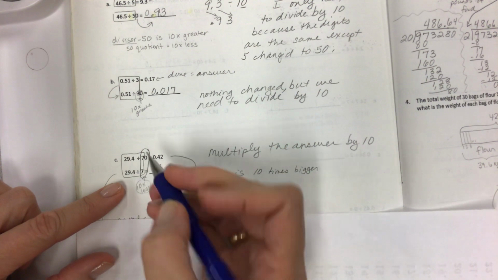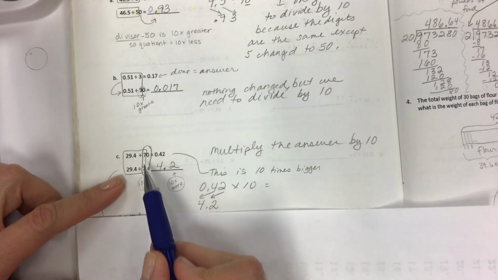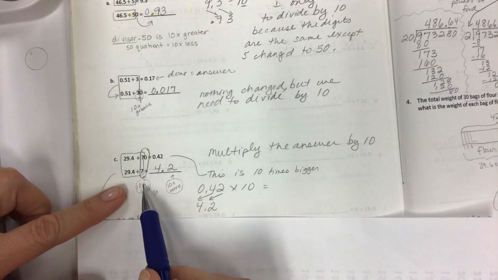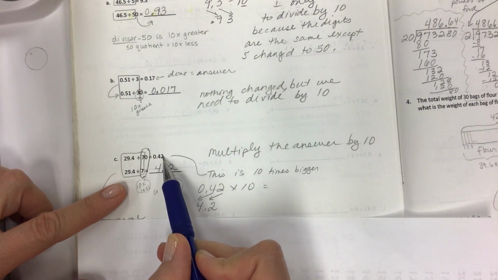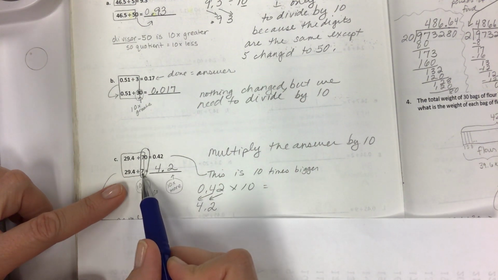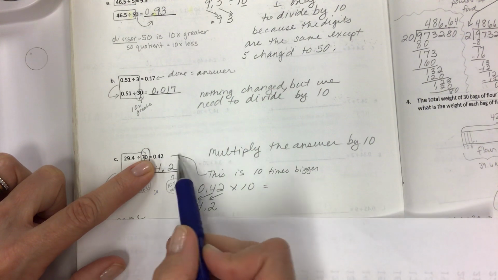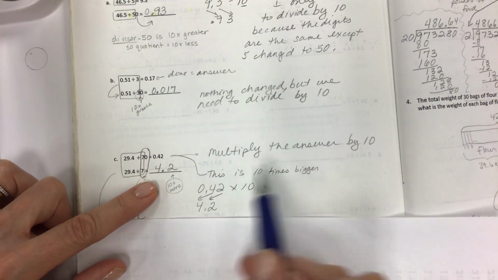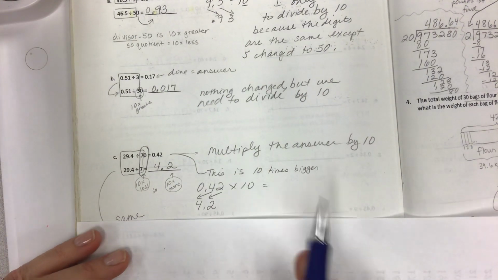Now C changes a little bit, because our divisor is 10 times greater when we first start, and then it changes to be 10 times less, or 1/10 the value. So your answer that you started with needs to be 10 times more. If you divide by a number that is 10 times less, then you're going to have more in your answer. Okay? So you can take this previous one, multiply this by 10 to get the new answer, which is going to be 10 times bigger.